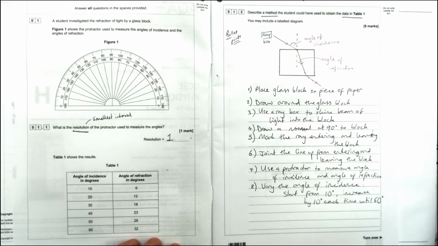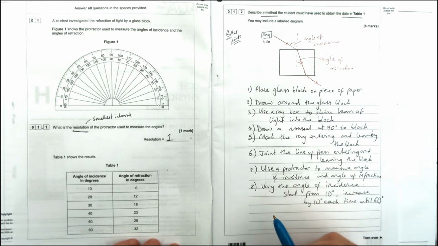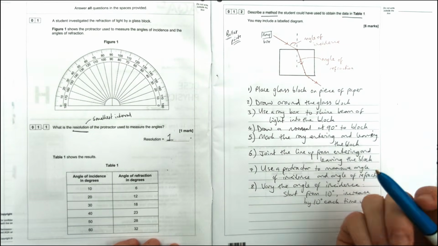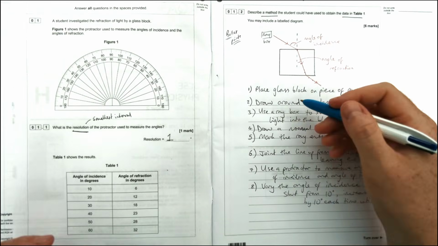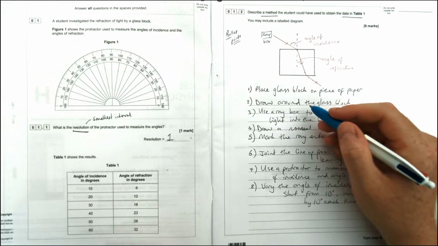Once we've done that, we don't need to talk anything more about errors and inaccuracies, things like that, because it's just mentioned to plot out the 6 mark method. You could say things like use a nice thin beam, don't jog the table where the block is, things like that, but that's absolutely fine. These results, that's the method how we do it, so that's absolutely no problem.